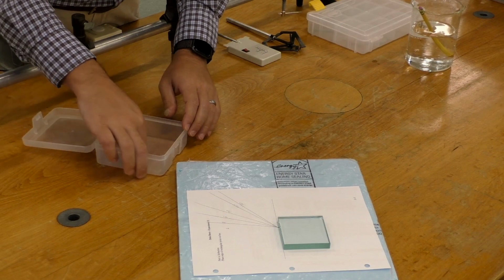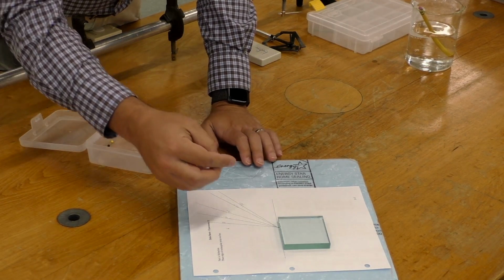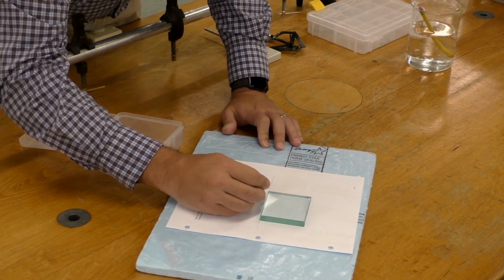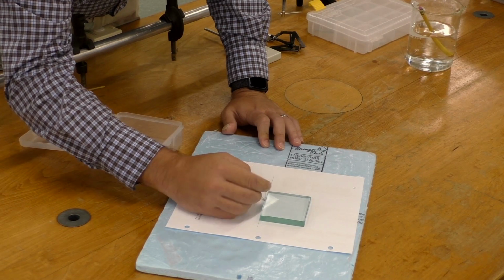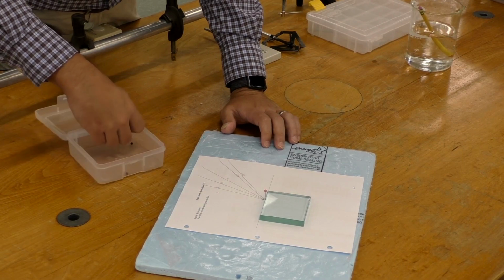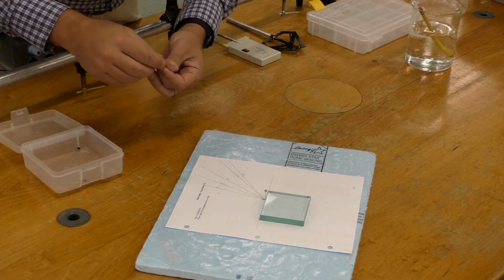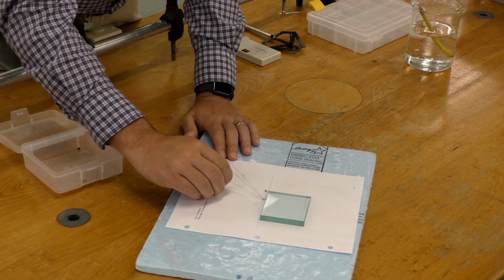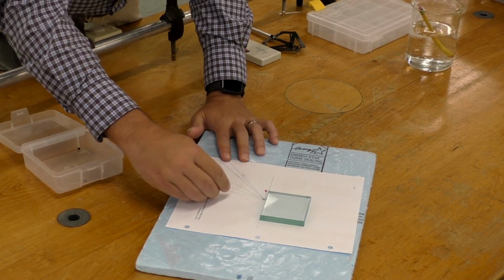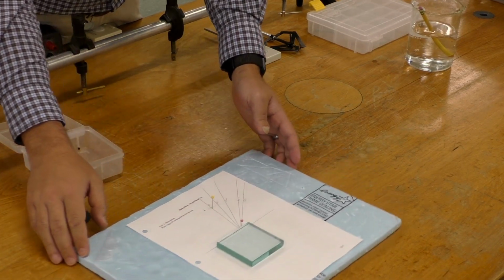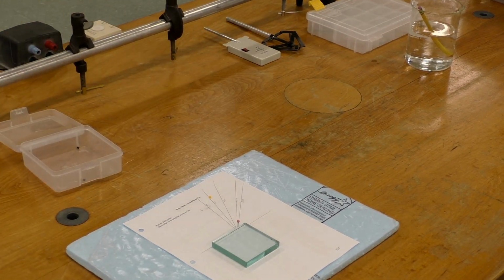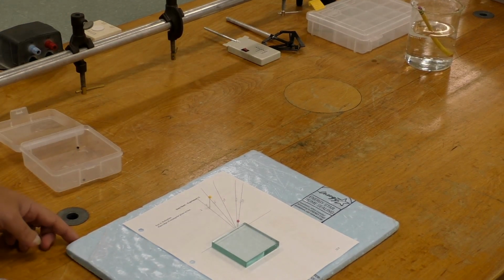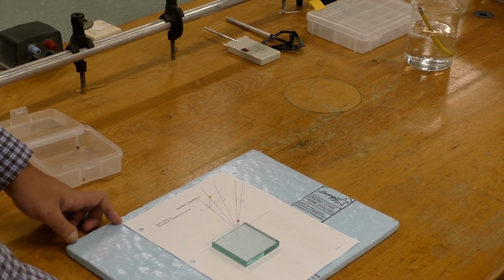So I'm going to take a couple of pins. I'll take maybe this pink pin, place it right here. And then let's take the yellow one and let's place it anywhere along this line of 10 degrees. So it's going to look kind of like this. We're using this foam board, which makes it a little easier to push the pins into.